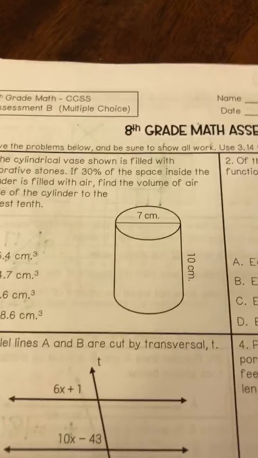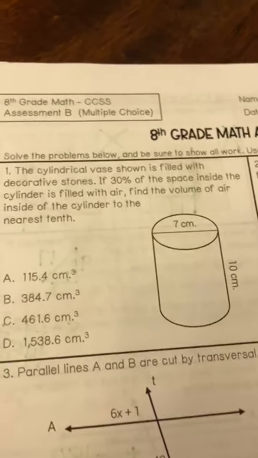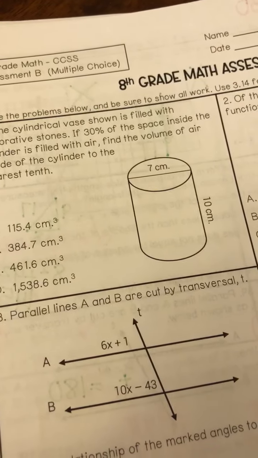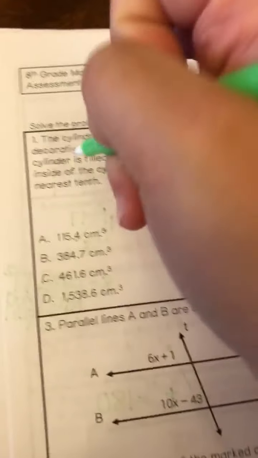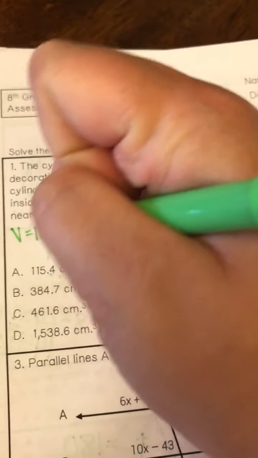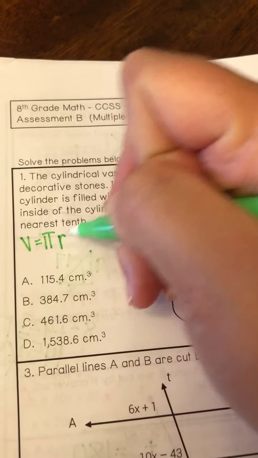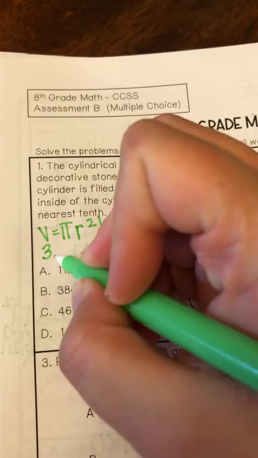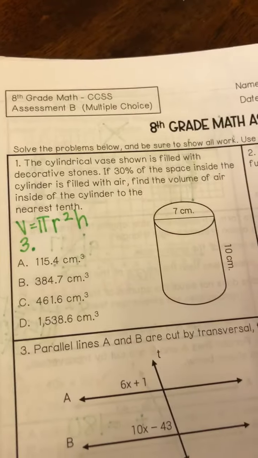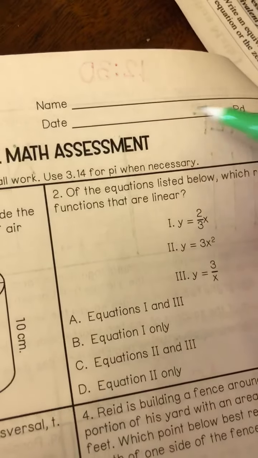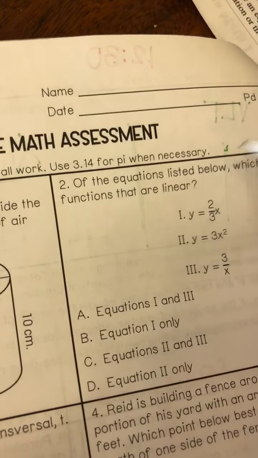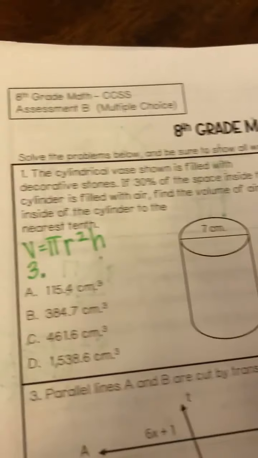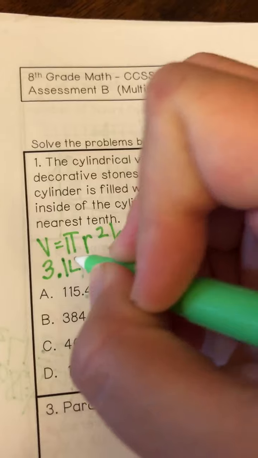Definitely want to go over one because it's talking about volume of a cylinder, and we went through this on a Google Meet before, but I just want to make sure you remember the formula for volume of a cylinder. It is pi times your radius squared times the height of the whole thing. We typically round pi to be 3.14, and it even says that in the information directions they give you. You use 3.14 for pi when necessary. So I'm going to use 3.14.